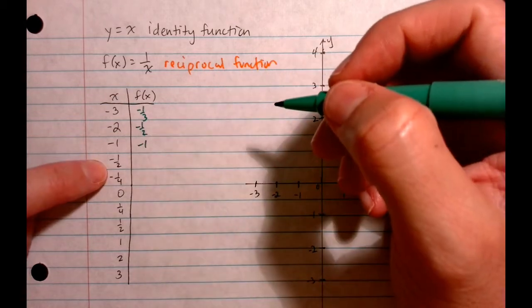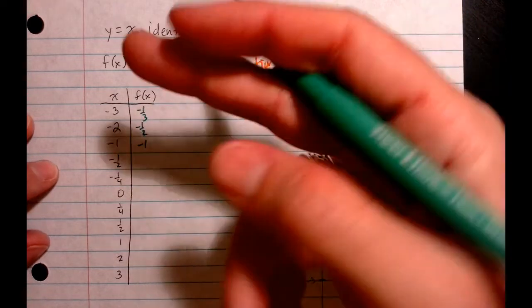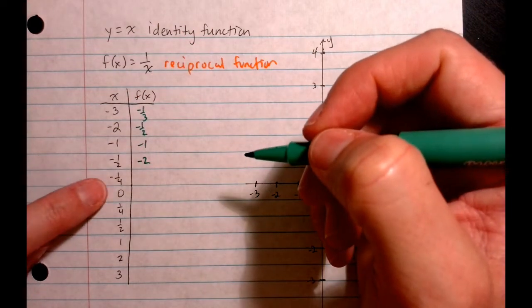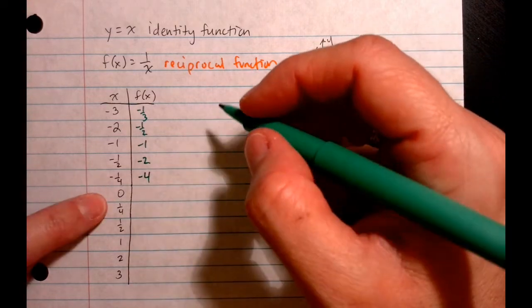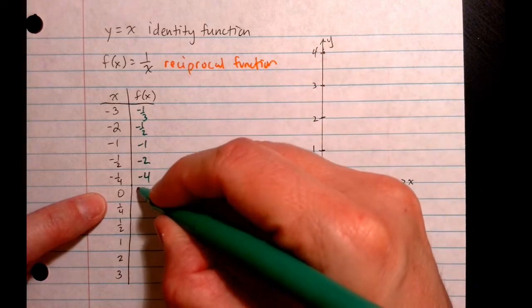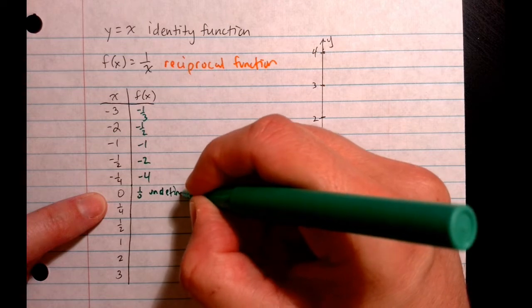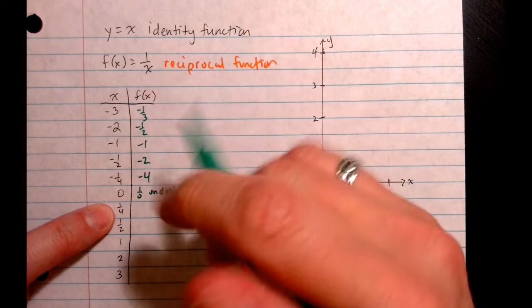Now, if it's a fraction and I'm doing the reciprocal of it, it just flips the other way around, so this has become negative 2. And if I do negative 1/4 and I do that reciprocal, it's negative 4. Now, if I put in 0, this is undefined because I end up with 1/0. Okay. Now, if I put in 1/4 because I'm doing reciprocal, then it ends up being 4.